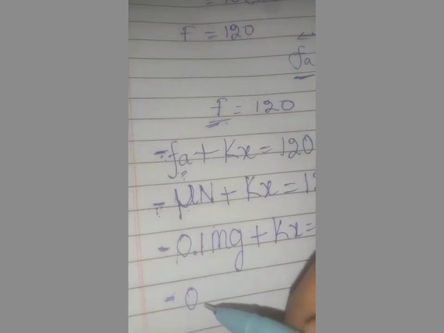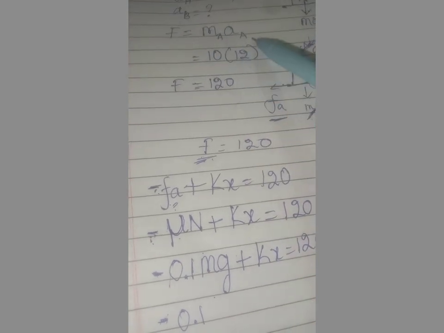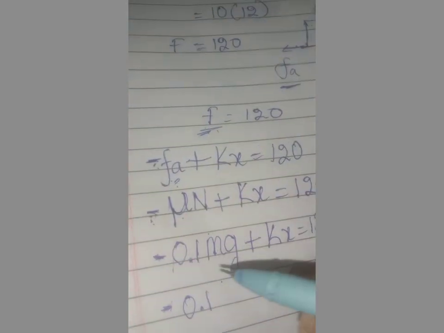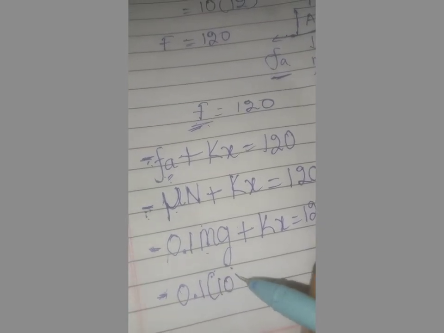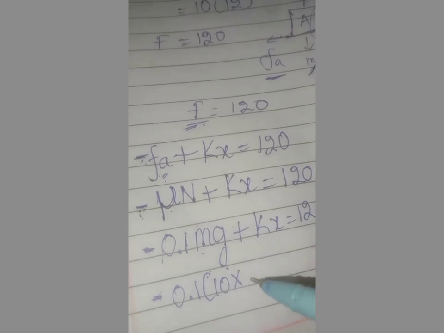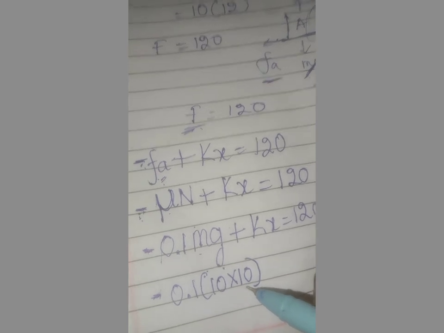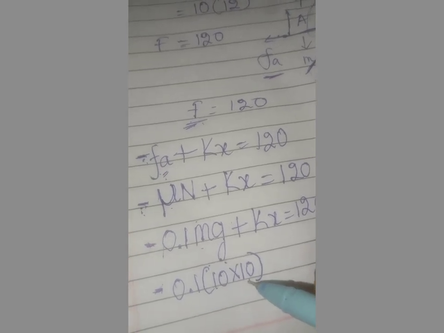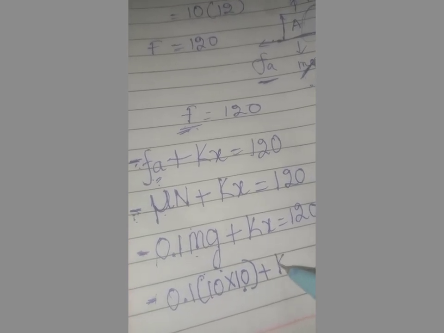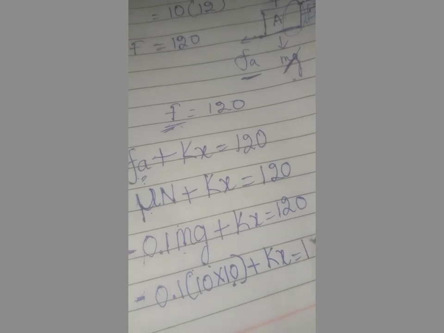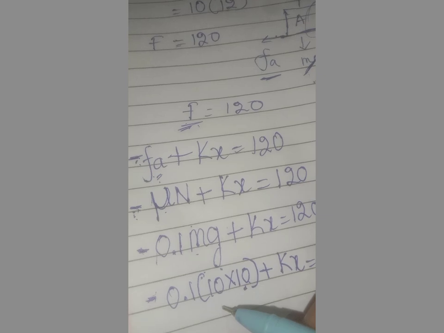We are finding it for block A, so block A's mass is 10, into acceleration due to gravity, also 10. We are considering 10 in the calculations, but the actual value is 9.8. Now 10 into 10 is 100.